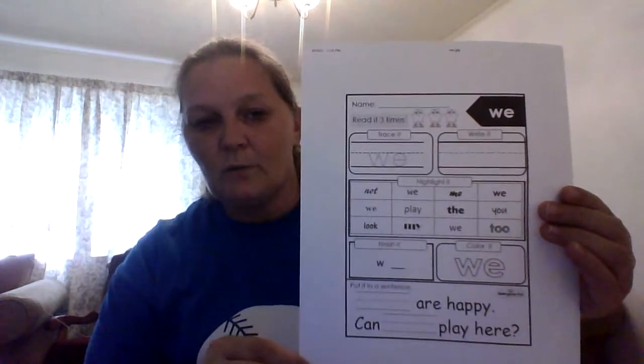Then I will go over their homework. Their homework will be a sheet similar to the can. This one is going to be on the word we. Again, they have to do some different things. So here we'll trace the word we. Here they're going to write the word we. Here it says highlight, but I'm going to tell them to color it. So anywhere they see the word we, just color the block.